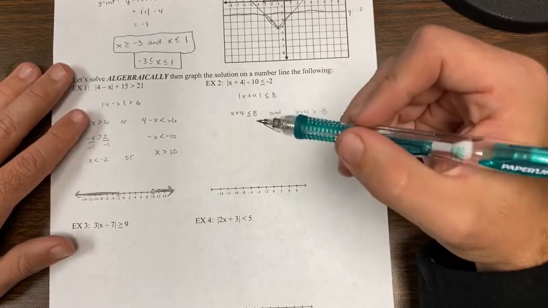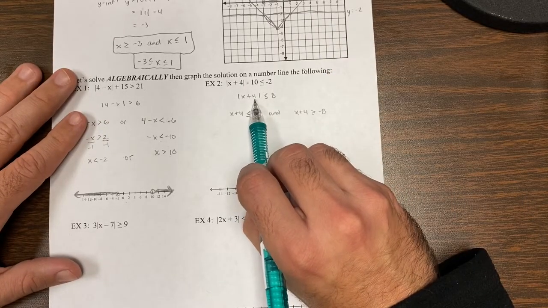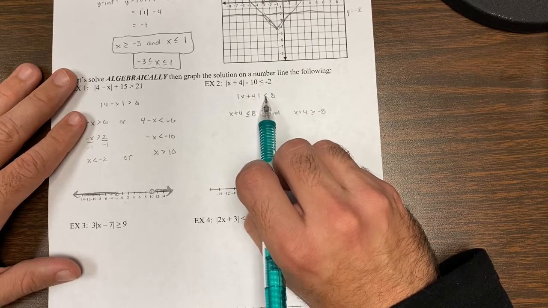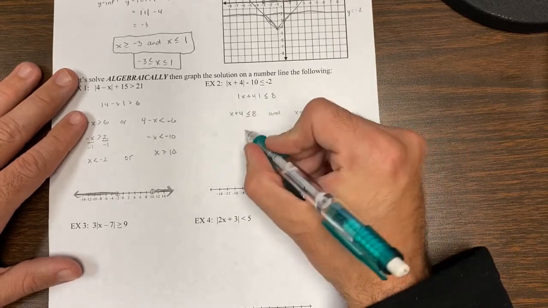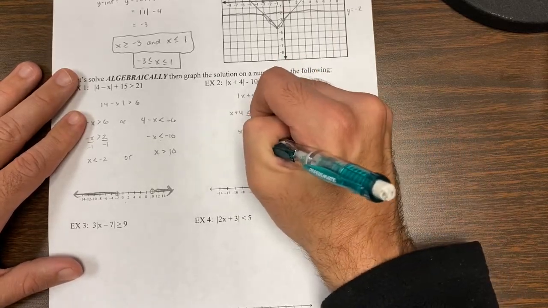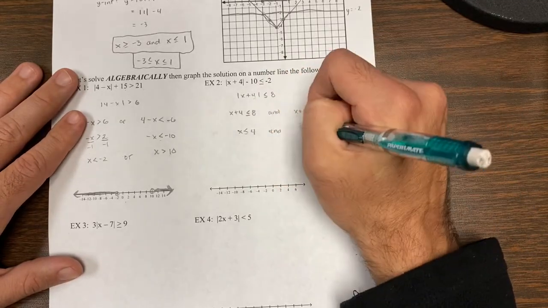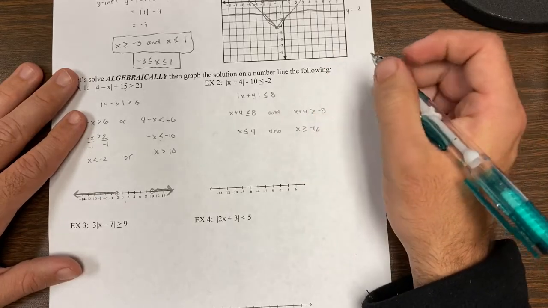That is because the absolute value is distance from 0. So this distance from 0 has to be less than or equal to 8 units. Now, if we solve for x, we get x is less than or equal to 4, and on the second one, x is greater than or equal to negative 12.